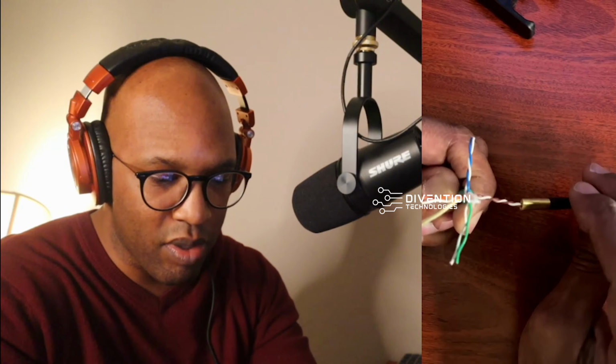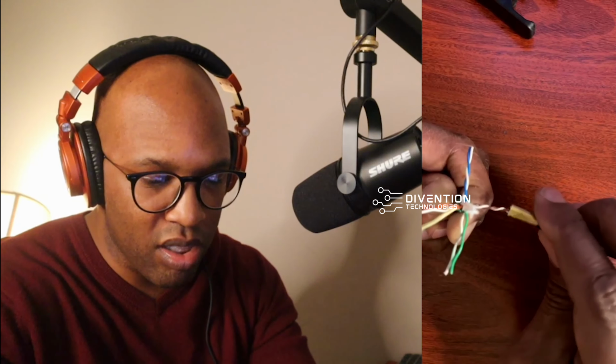Same here for the brown, white-brown side. I'm going to make sure the cable is in there. I'm going to just twist, and twist until I get down to the end. It's untwisted. And same for the blue, white-blue side, people, I'm going to put this in there and twist it, and voila. I have all my cables untwisted there, and they're pretty neat.